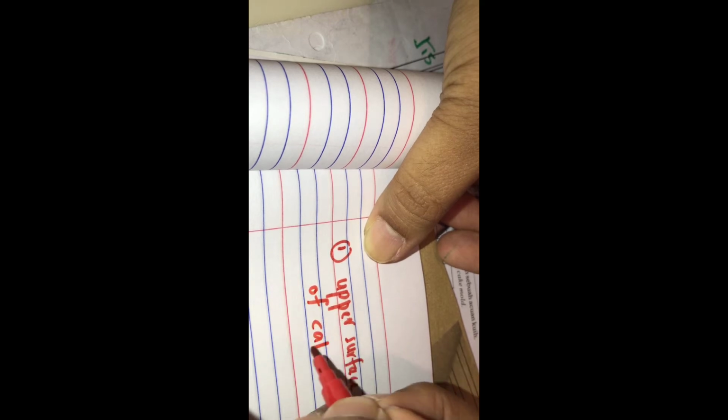So the step to find the upper surface area of one piece of cake. Okay, right first, upper surface area of one piece of cake.